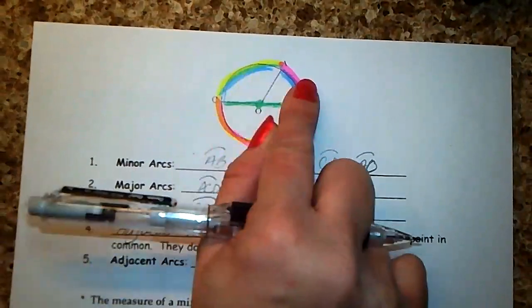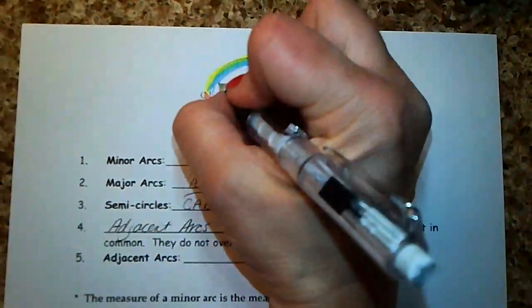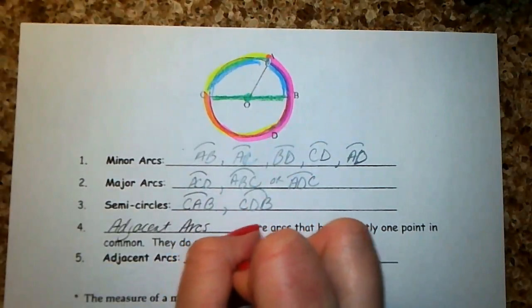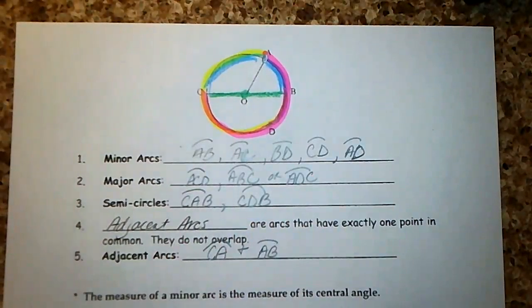Okay, adjacent arcs are basically arcs that have exactly 1 point in common, and they don't overlap. So these two arcs would be adjacent. They're next to each other. They have that point A right there in common. So from C to A and A to B. That would be a pair of adjacent arcs.